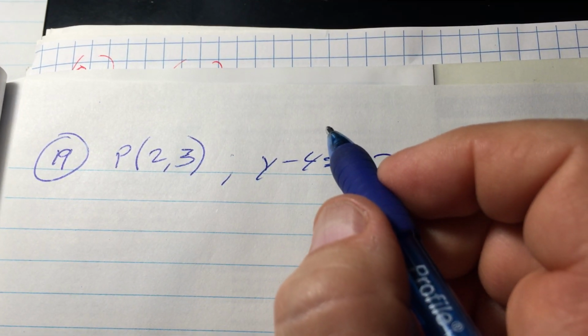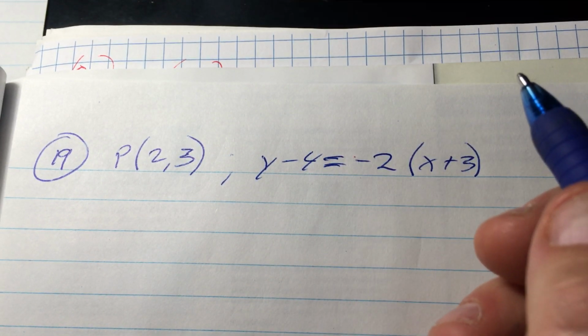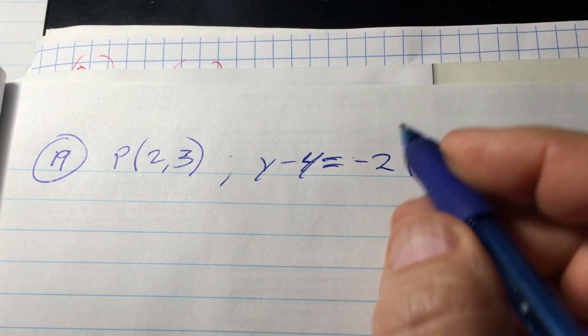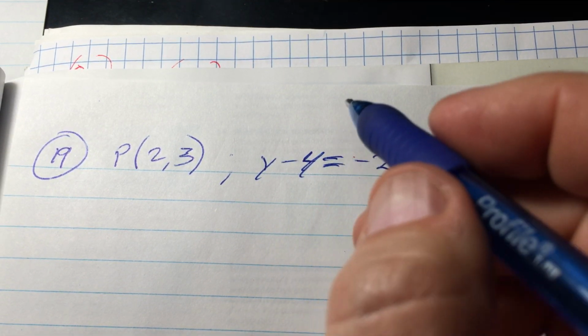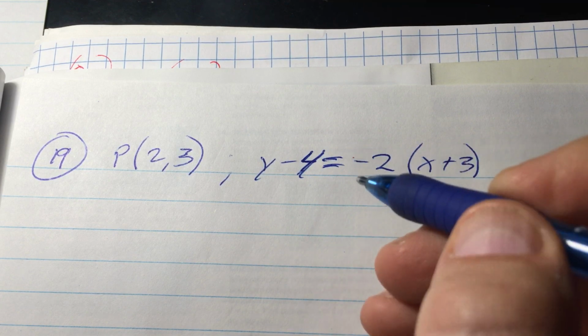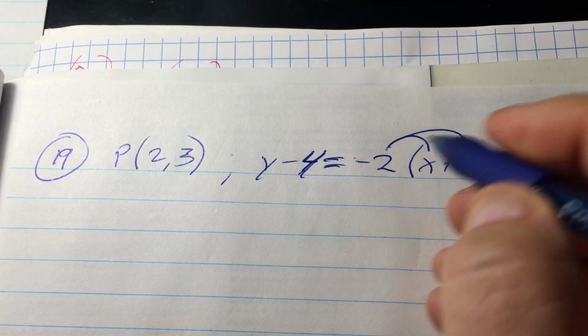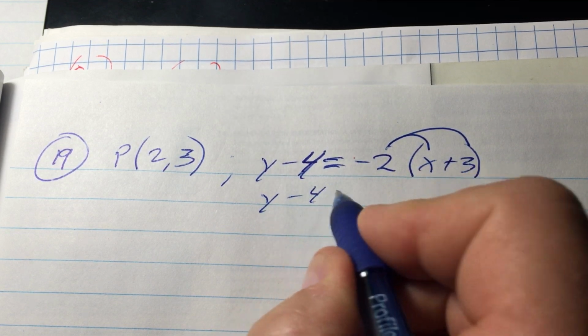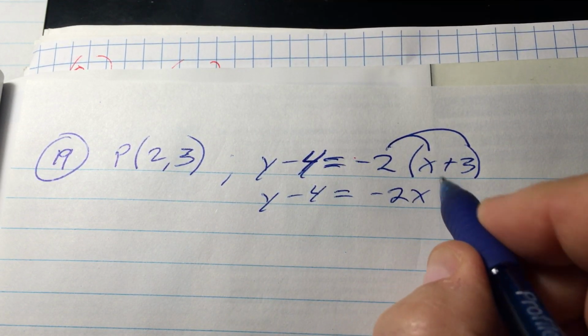I want you to put this in slope-intercept form for question 19. That's not in point slope, but we want slope-intercept form. So we're going to put this into slope-intercept form.